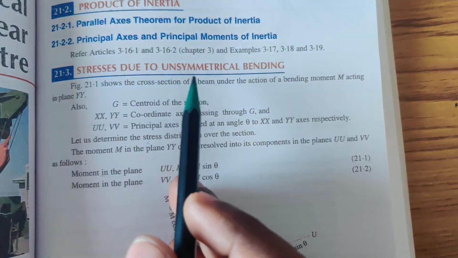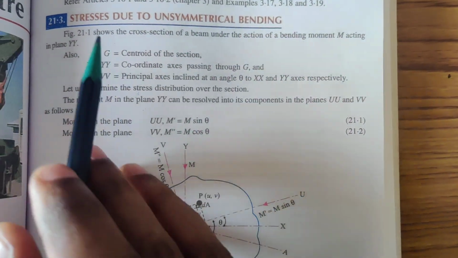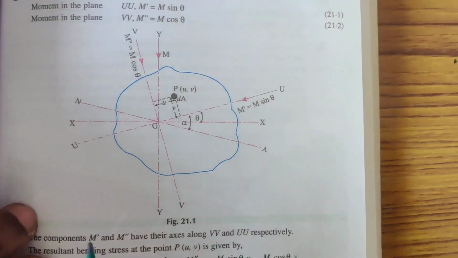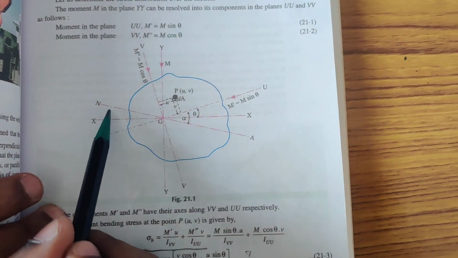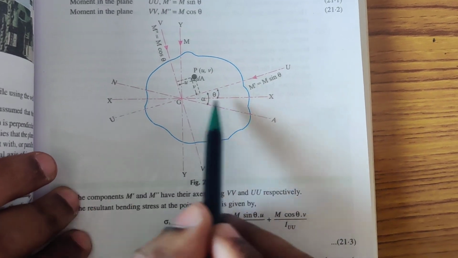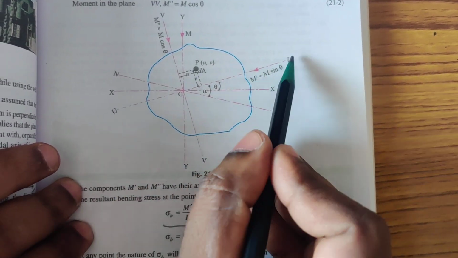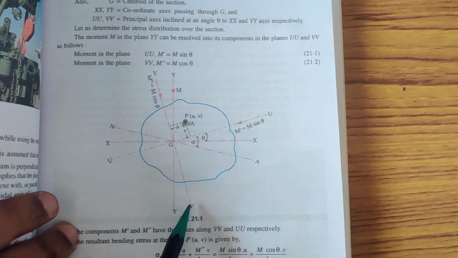After that, in unsymmetrical bending, first we will calculate stresses. So, stresses due to unsymmetrical bending is the next heading. This is a rough, imaginary figure. In this figure, we have the neutral axis NA, the axis XX, the axis UU, the axis YY, and the axis VV.